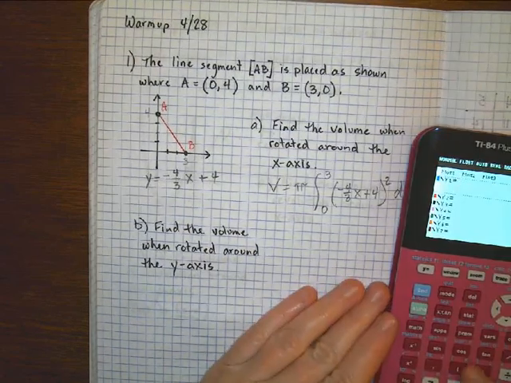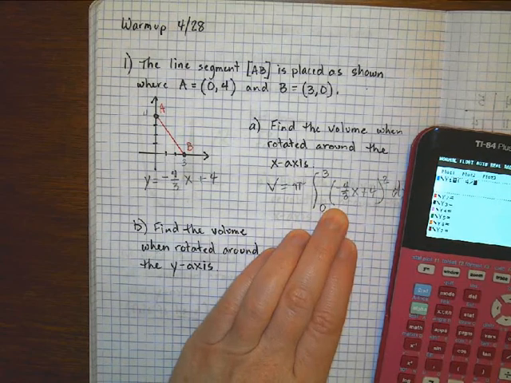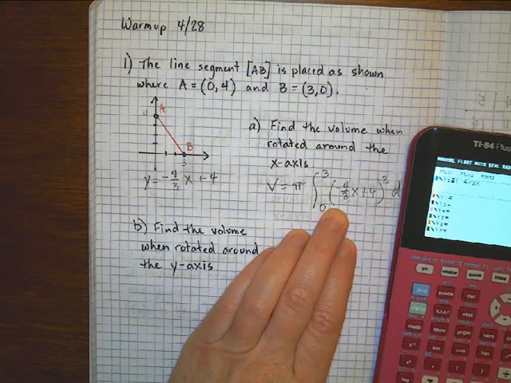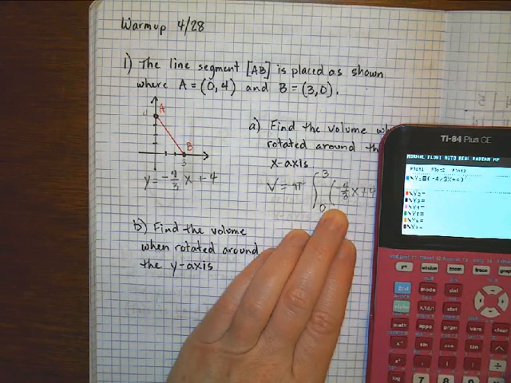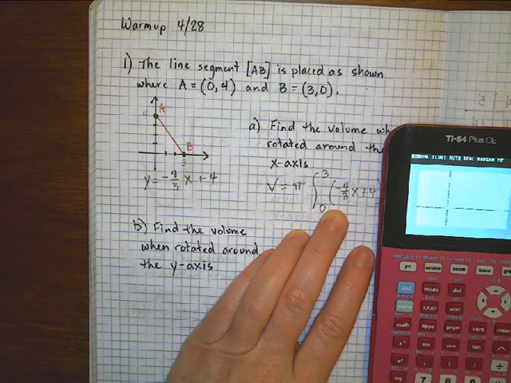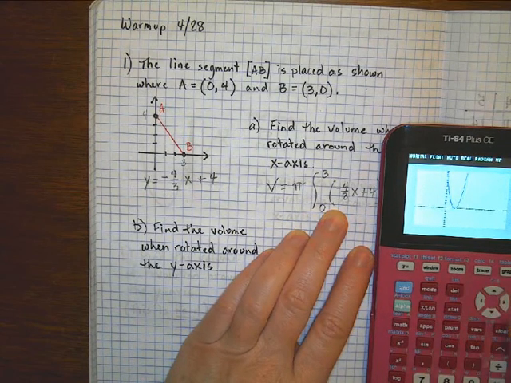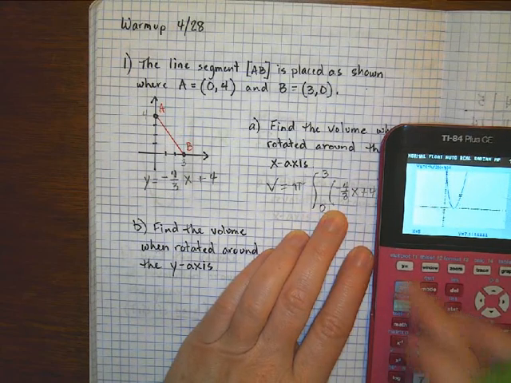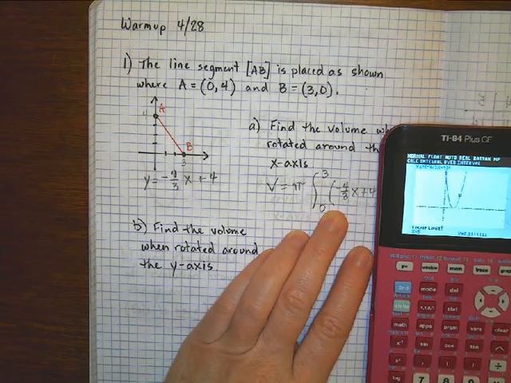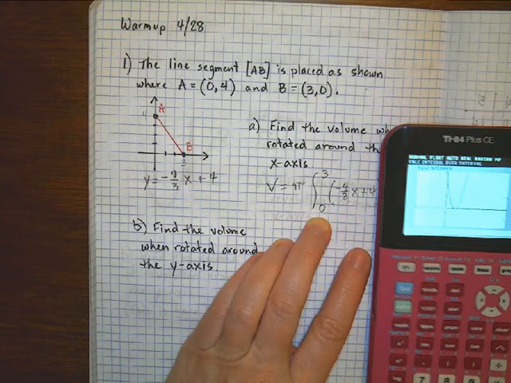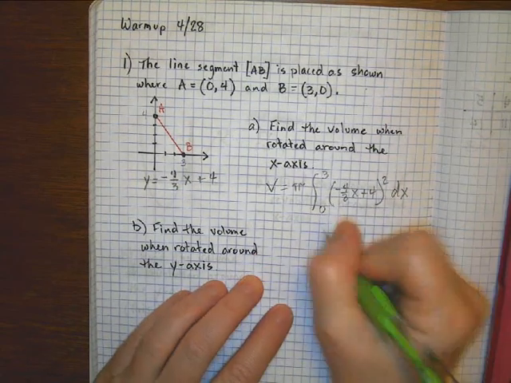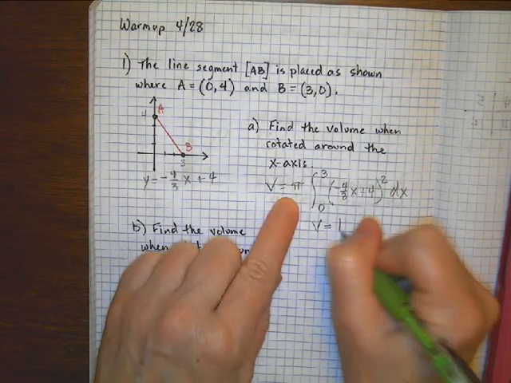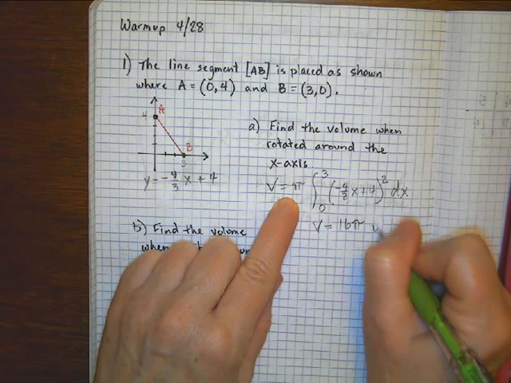So I'm going to have negative 4/3 x plus 4. The whole thing's squared. There it is. I'm going to graph it. There it is. Second calc. Oops, I did something wrong. Second calc. There we go. Option 7. Lower limit is 0. Upper limit is 3. And it gives me my answer, which is 16. But don't forget the pi. So 16 pi units cubed.